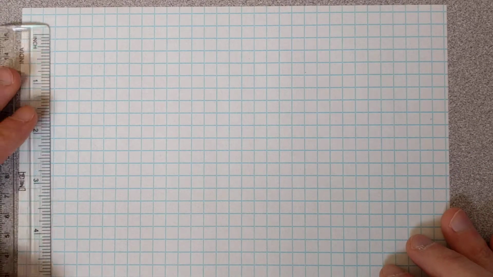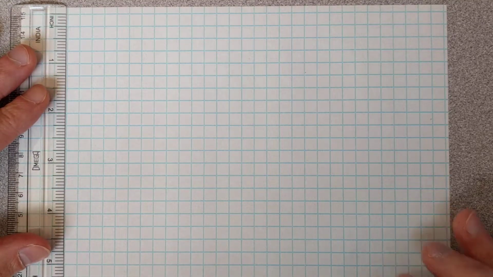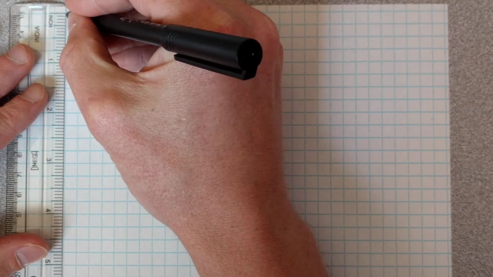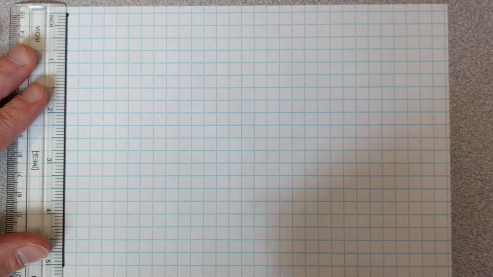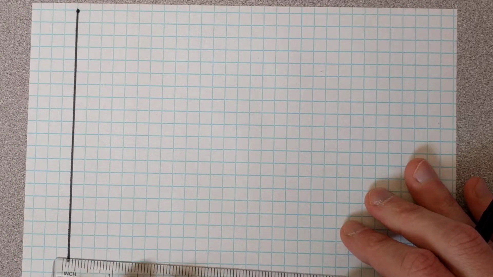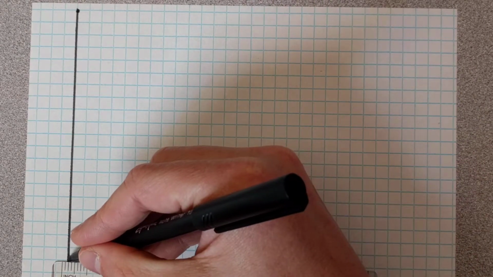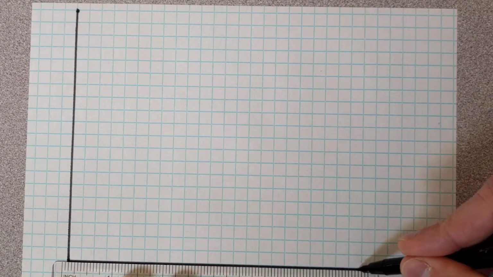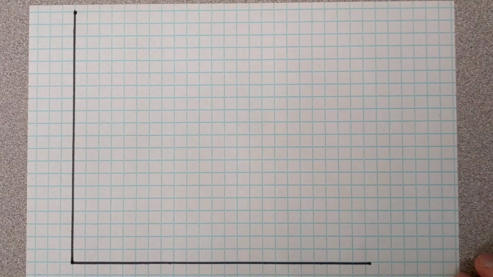Okay? So the very first thing we're going to do is we're going to use our rulers. We always use our rulers to make a straight edge. And we are going to make our X and our Y axis. Okay, great. So we show something like that.